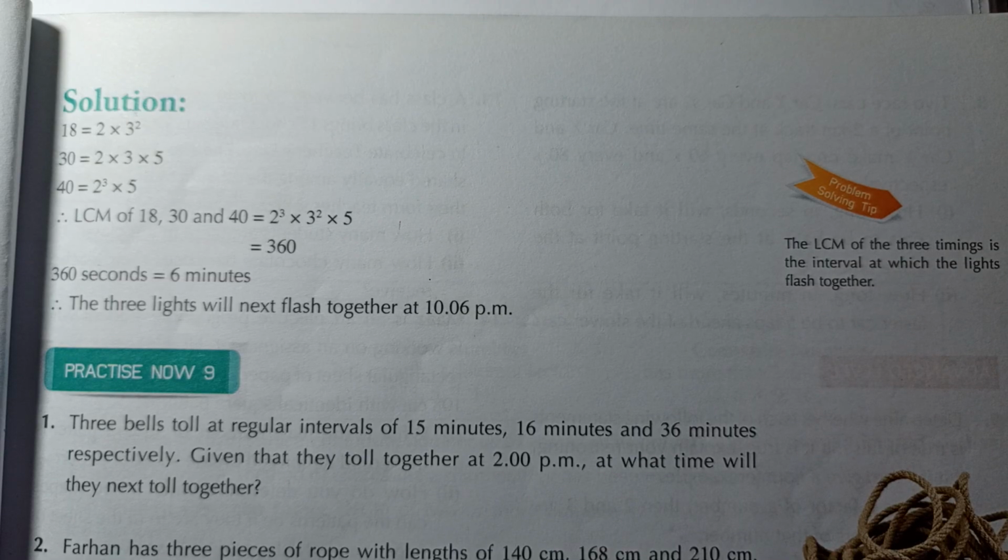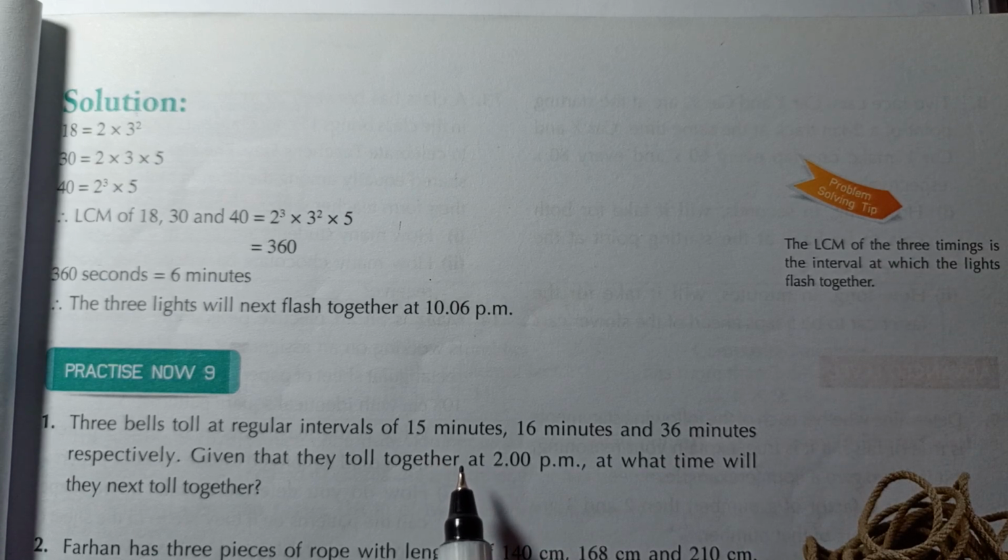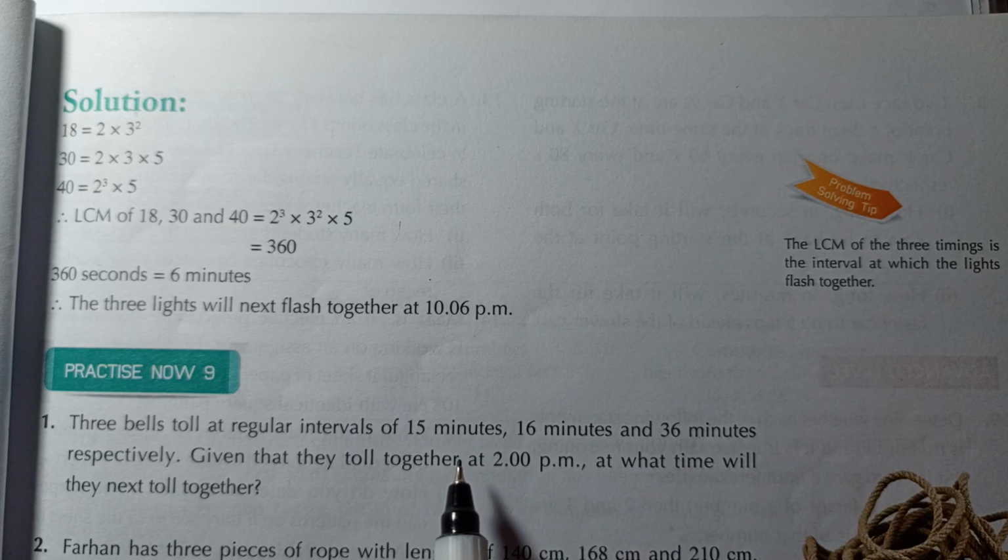When they are asking about the lowest common multiple, or about the same interval, you usually use LCM to solve such problems. In LCM we have to find the common multiple of all the numbers.